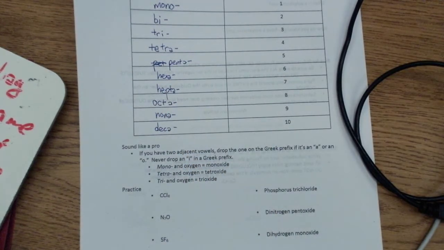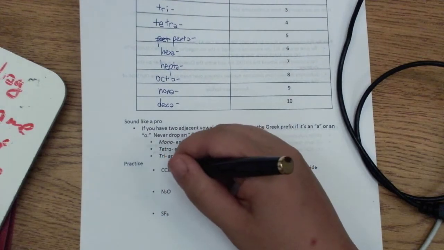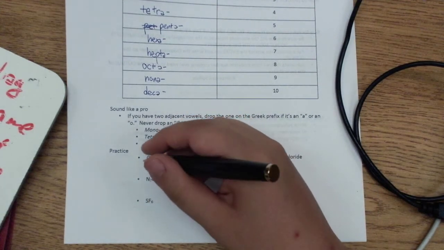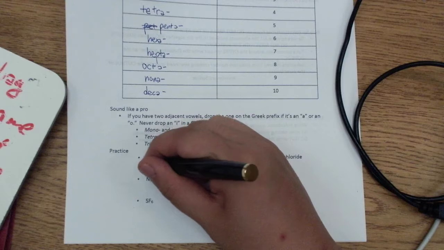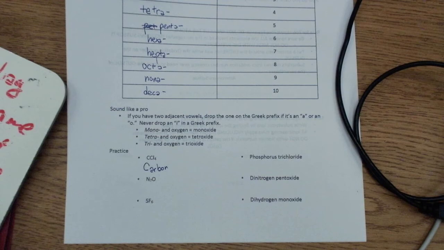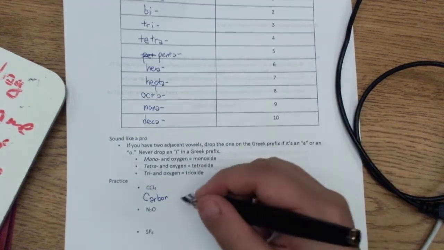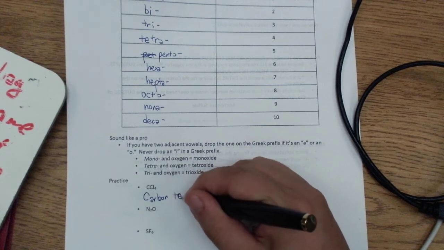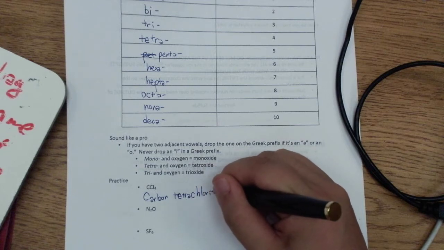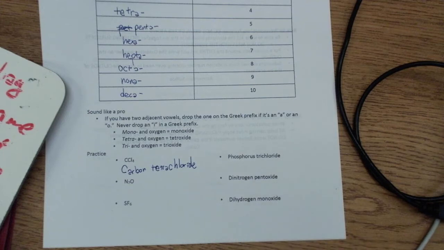With naming, it is as simple as just looking at your subscript. This is just covalent. So for covalent bonding, it's going to be carbon, because most atoms don't get a mono. You don't say monocarbon. Carbon, and then I see that 4, so I say tetra. And I don't say chlorine, I say chloride, because if it's in a covalent bond, it's going to be chloride.